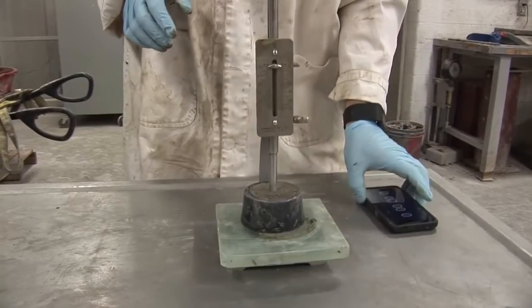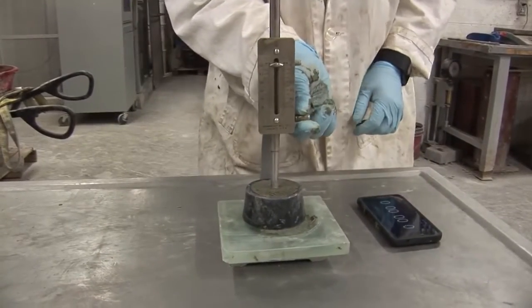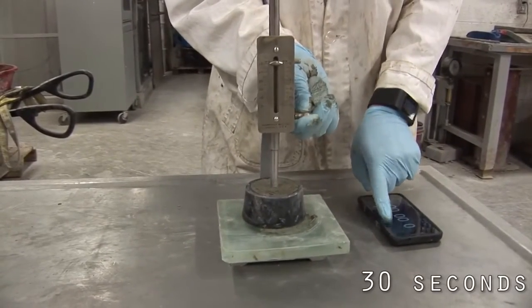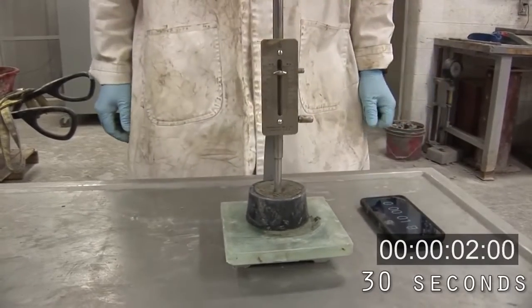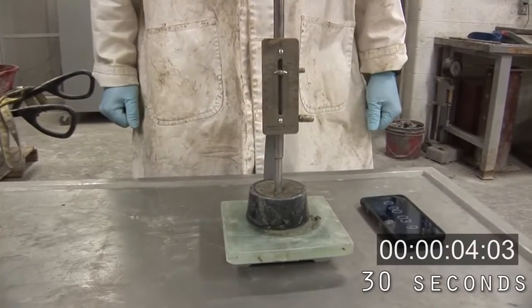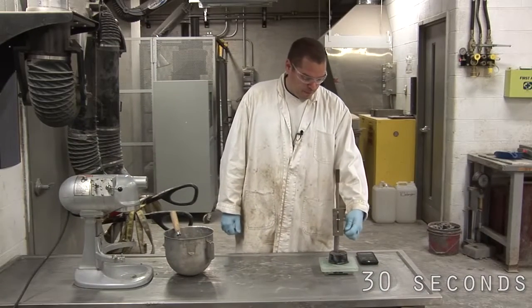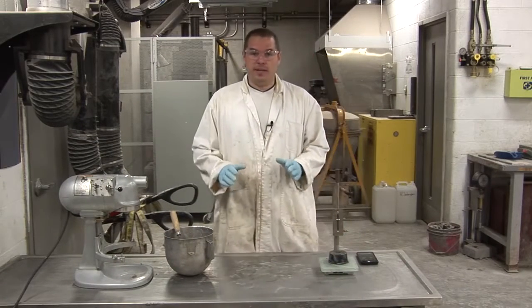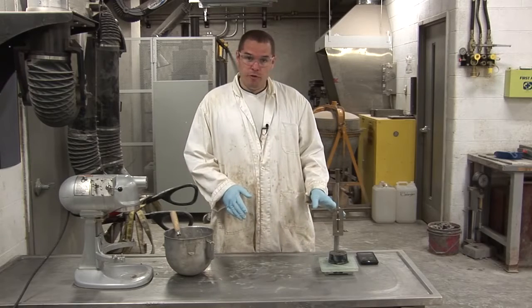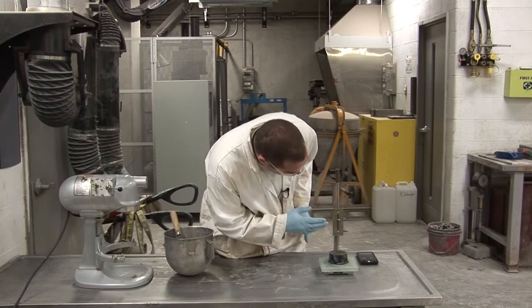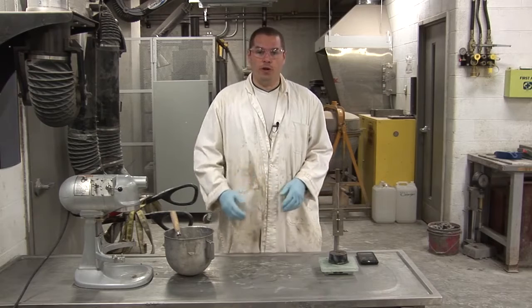Now that I have it in place, I can set my timer and allow it to bear onto the sample for 30 seconds. Now that the 30 seconds is complete, I retighten the set screw, and I can determine what the penetration value is for this water content.